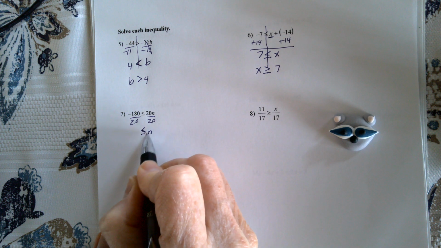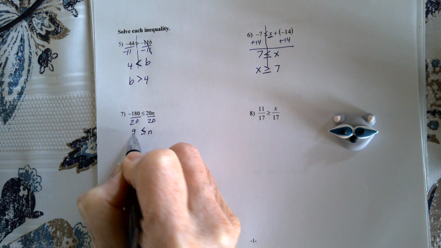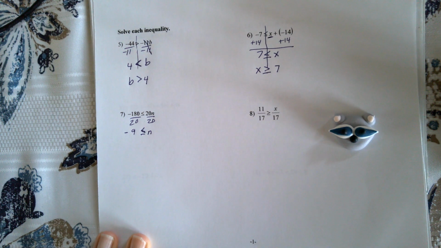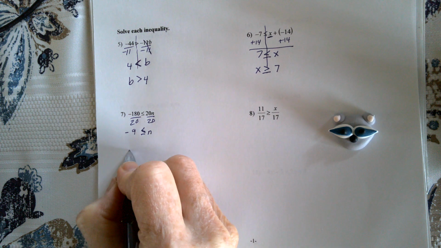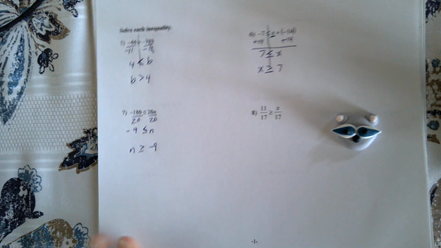So n is greater than or equal to 2 goes in there, 9. Now I cannot leave the variable on the right side, so I reverse the whole entire statement. N is greater than or equal to -9.